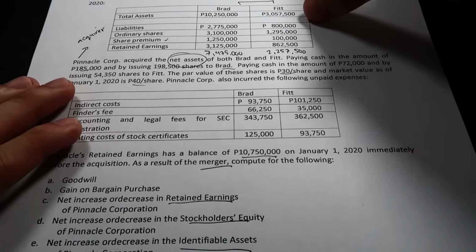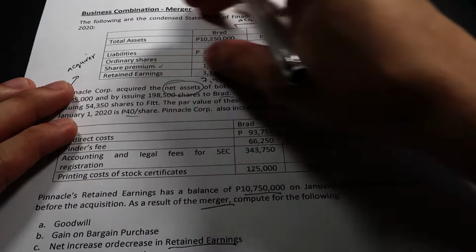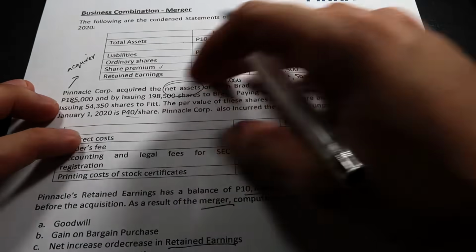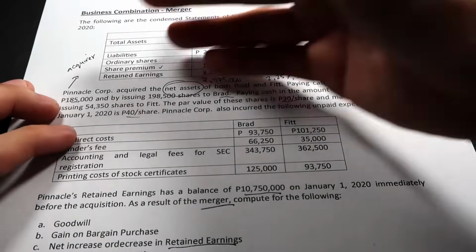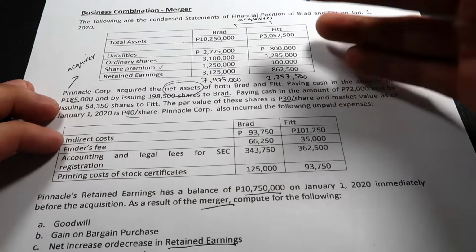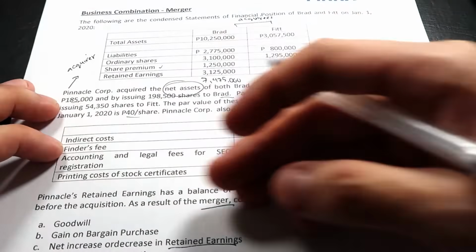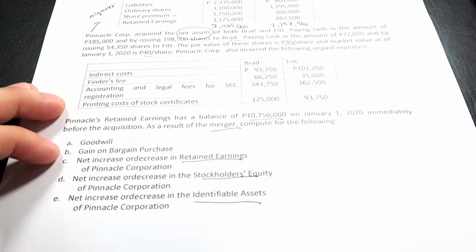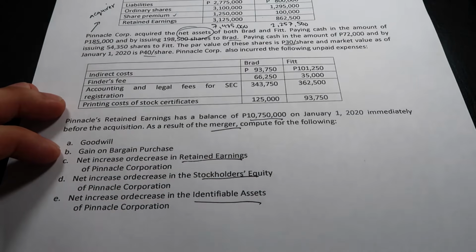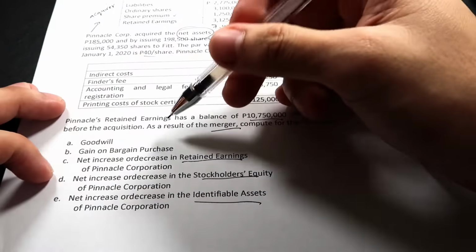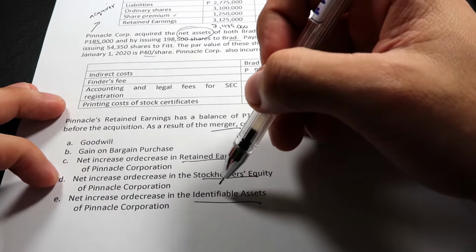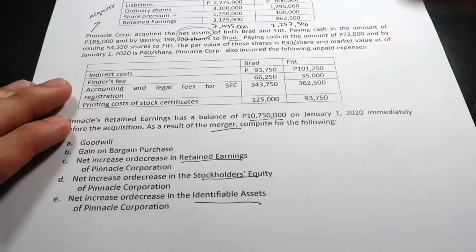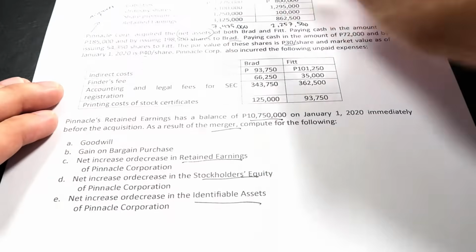Okay. So basically, yung sa problem, binigyan tayo ng balance sheet. Binigyan tayo ng how much yung binayad ni Pinnacle to acquire Brad and Fit, as well as these expenses. And again, let's take a look at the questions. You have the goodwill, you have gain on bargain purchase, retained earnings, stockholders equity, and identifiable assets. Now, let's start with goodwill.